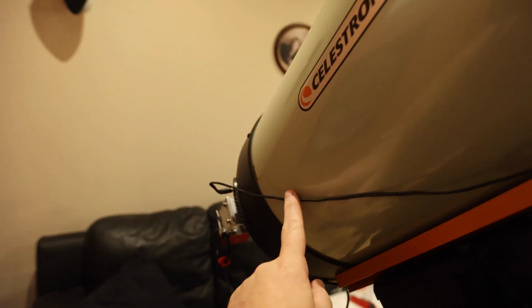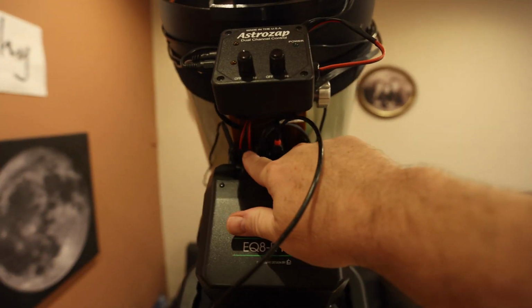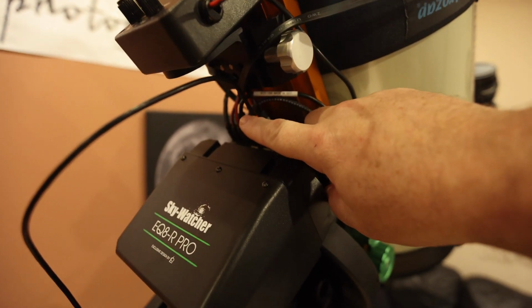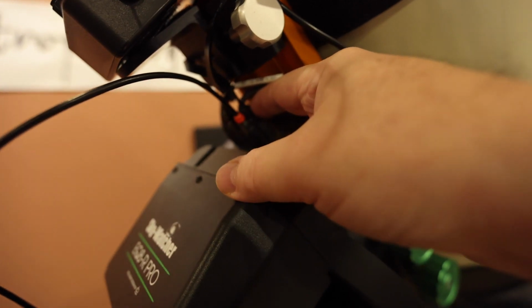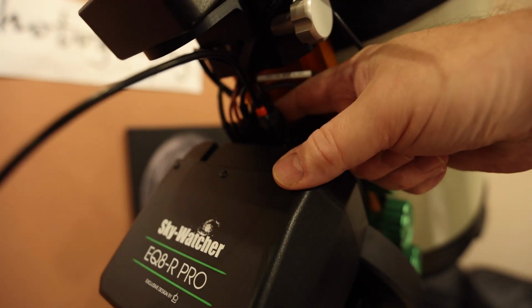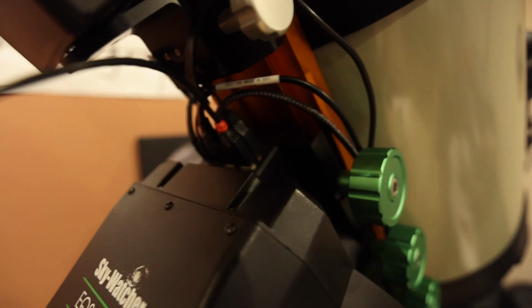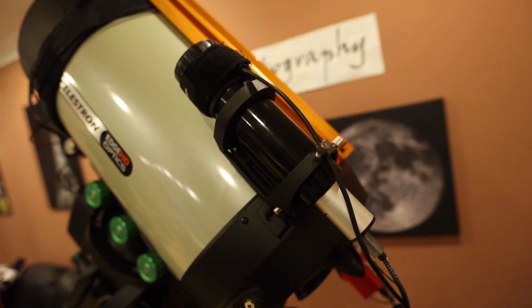And you can see where I've run the power lead here for the fan, and all my other USB and power connections are here. So I've got a USB connection for the Polemaster, for the guide camera, the EAF motor focus controller, and the main camera. And then the final thing to show you is the guide scope.